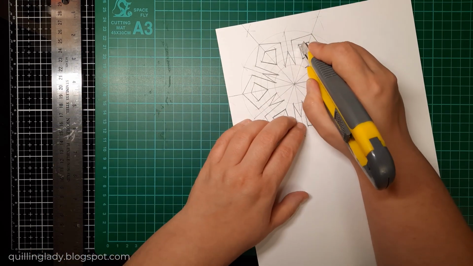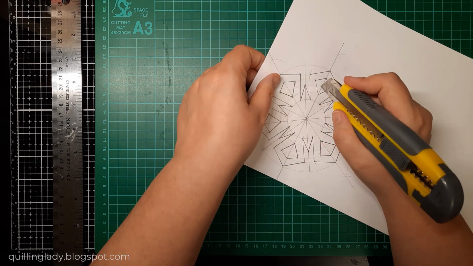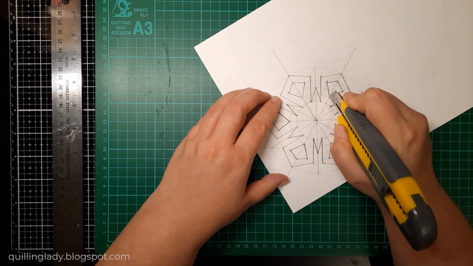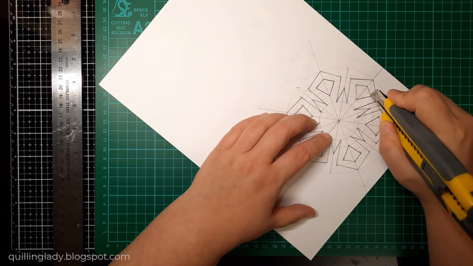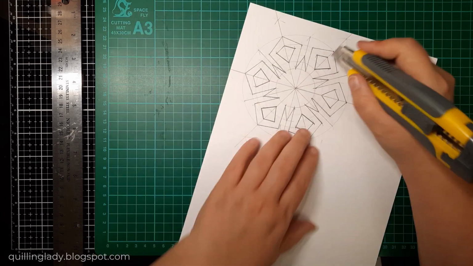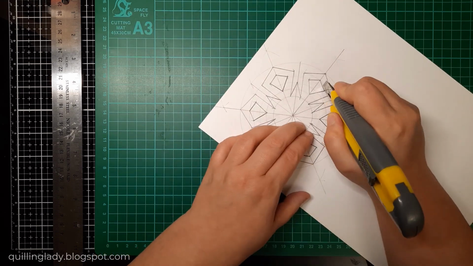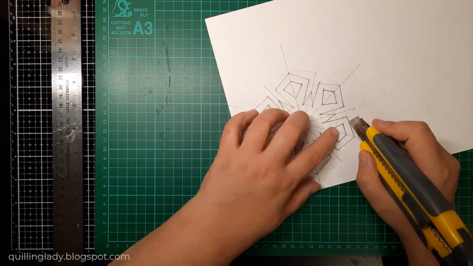So when this is done, then I'm going to use scissors and cut the outside of the snowflake. And then you can keep it for different projects as well, to embellish your cards or maybe create a decoration for your room. And that will be super cool.